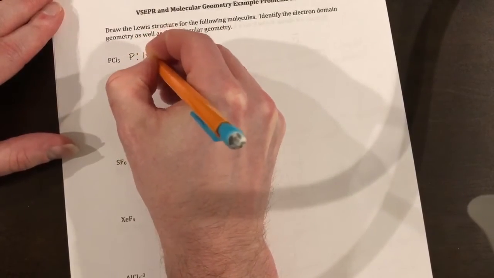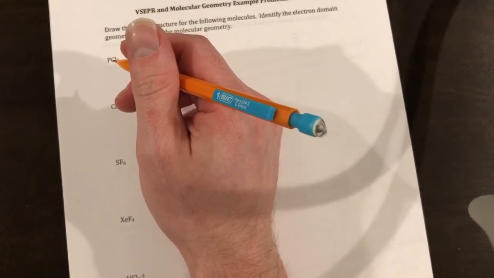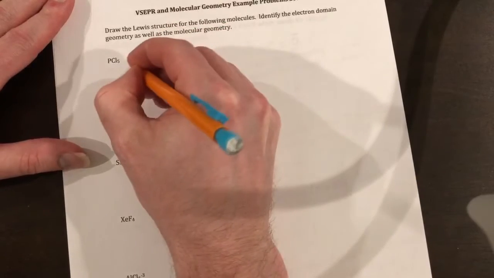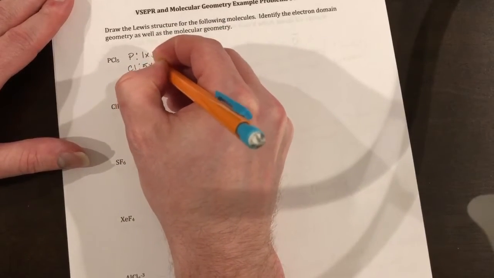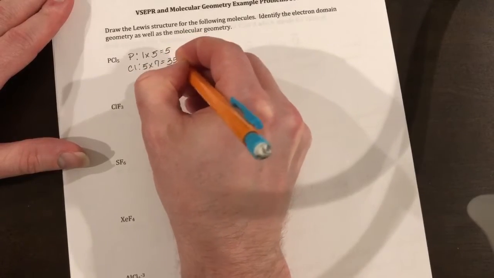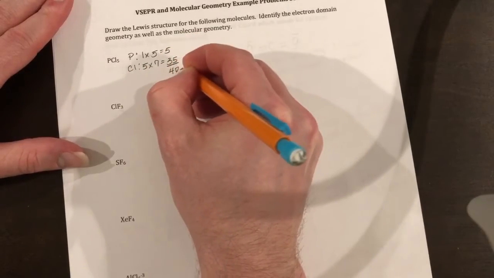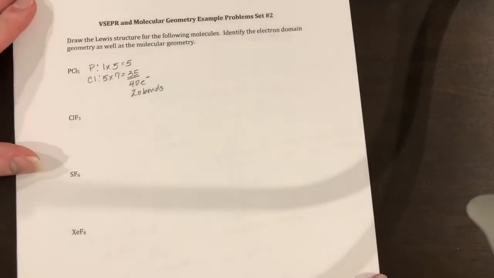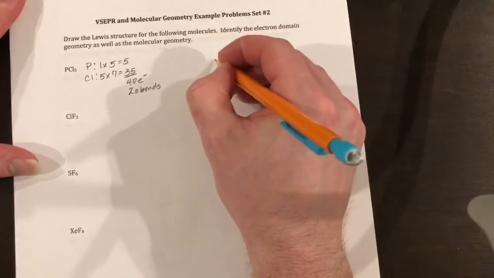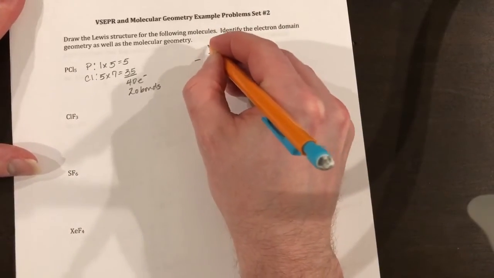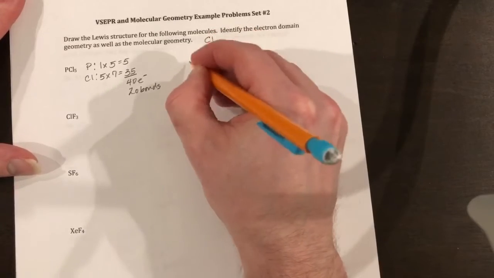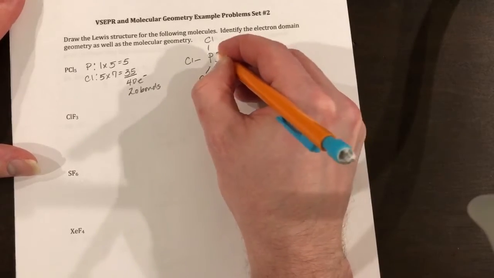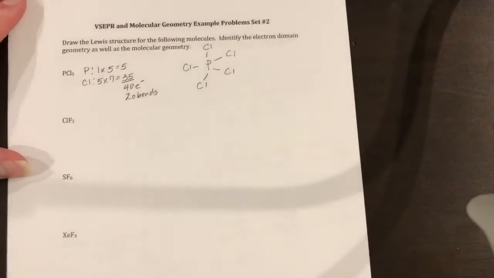P, we have one P, and P is in group 5. Okay, chlorine. We have 5 of those, and it's in group 7. 5 plus 35 is 40 electrons total, so I should have 20 bonds. So, I'm going to put P in the middle, and I'm going to put 5 Cl's coming off of it. Okay. So, gonna look something like that.